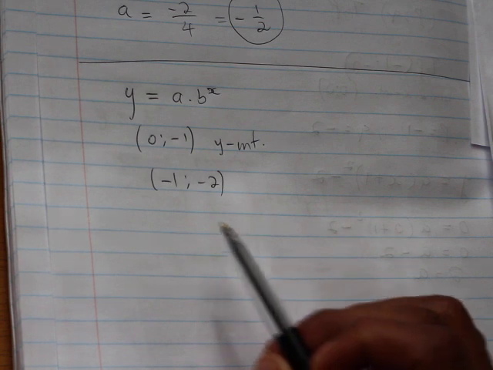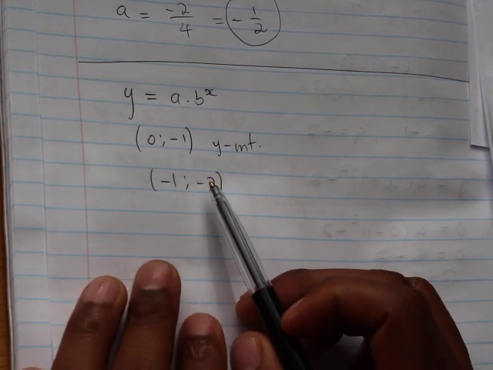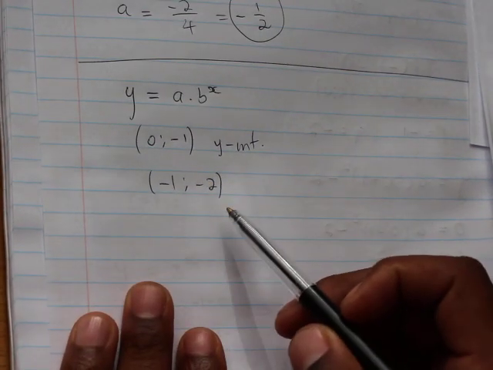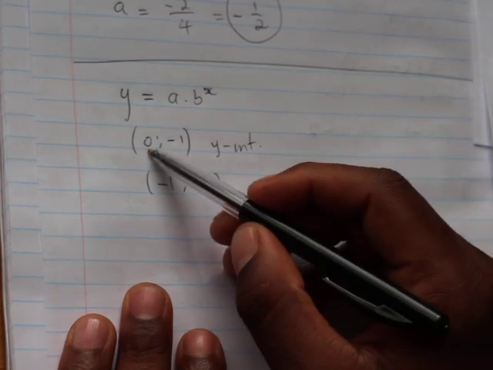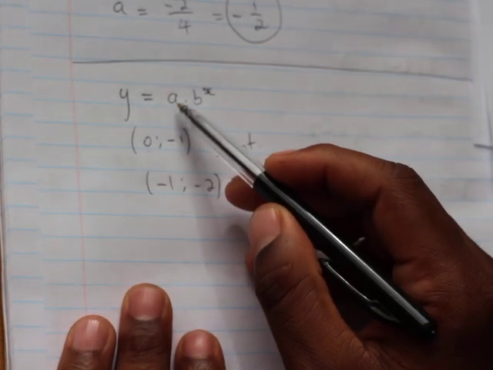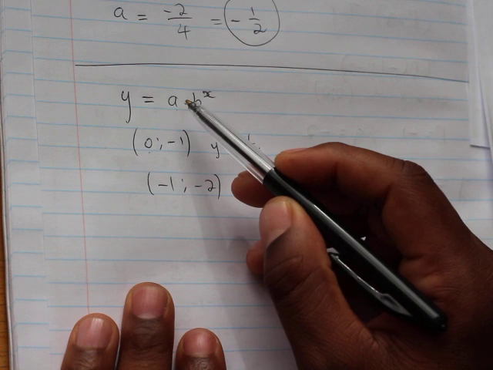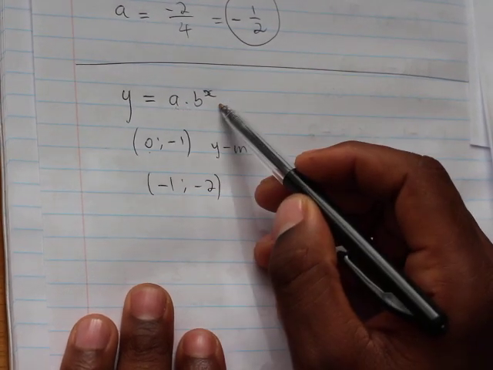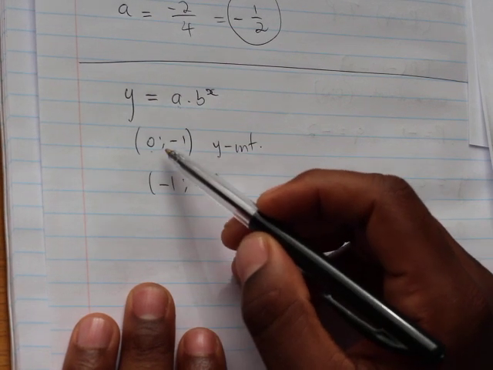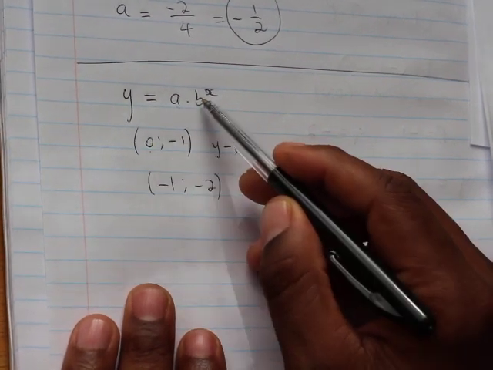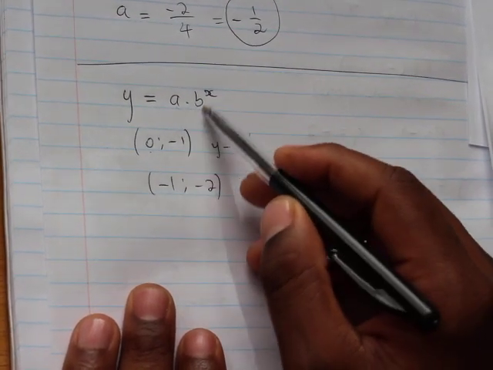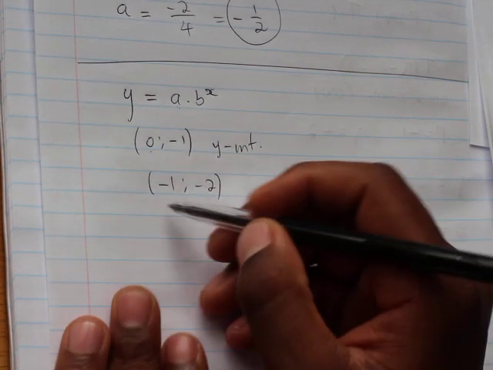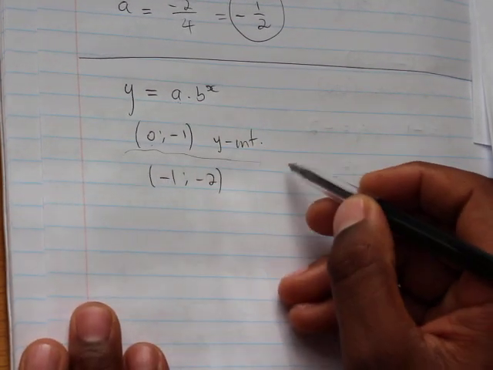So now that we've got this, if we substitute the 0 here, I believe we're going to be able to find the a. And once we've got the a, it's going to be easier for us to find the b. Why am I saying we're going to be able to find the a? Because if you substitute 0 in place of the x, the b falls out. So that's why we must start by substituting this one.